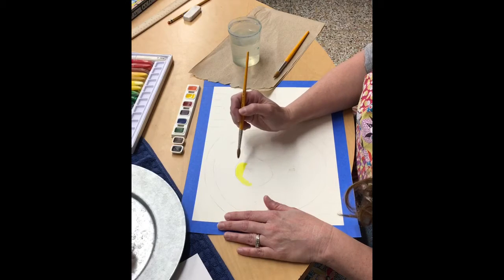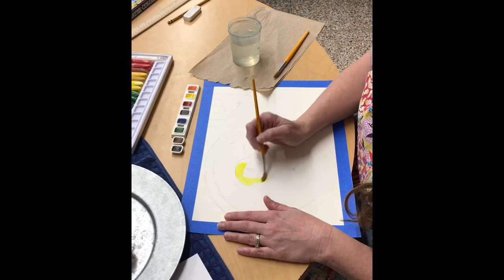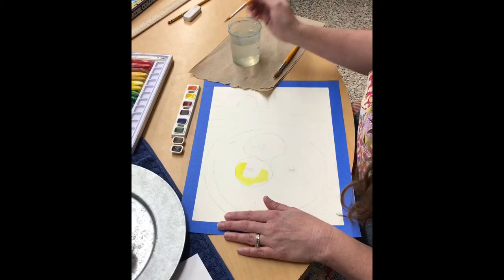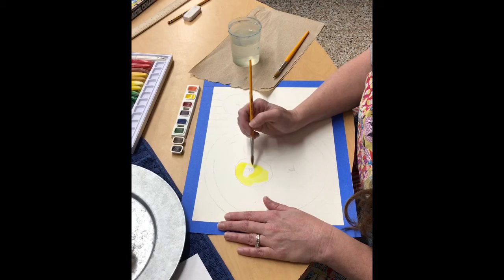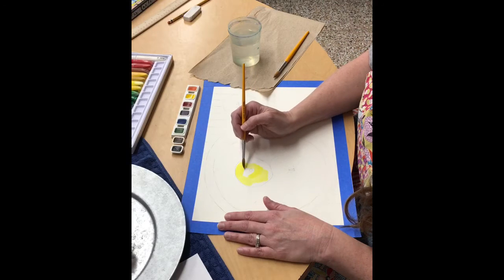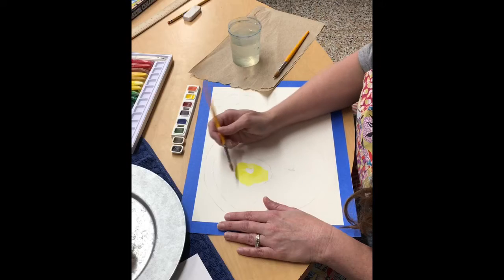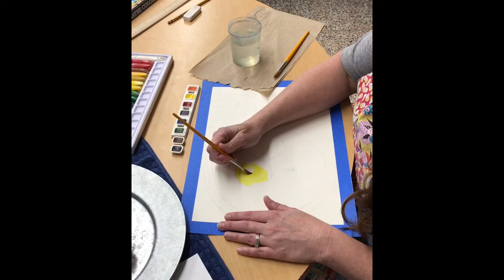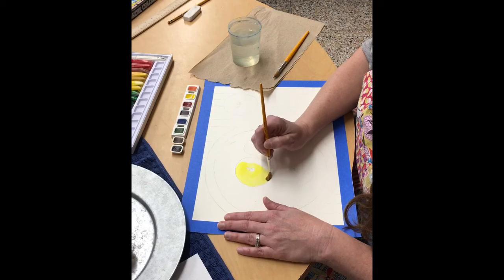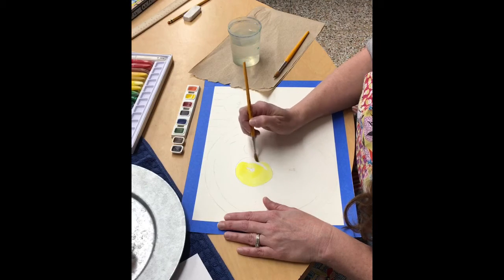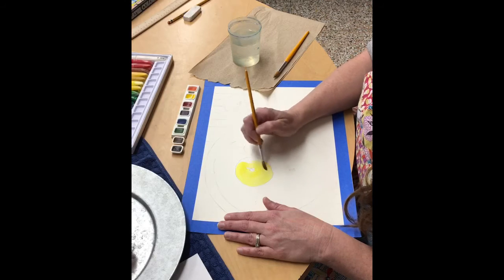When I look at the green apple, I know that it's not a perfect green that we might see on a leaf or in grass. And so I'm just going to take a moment to paint an undercolor.